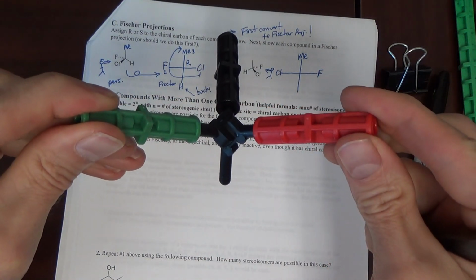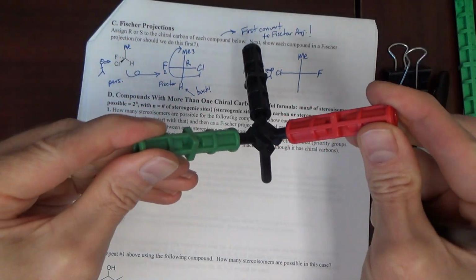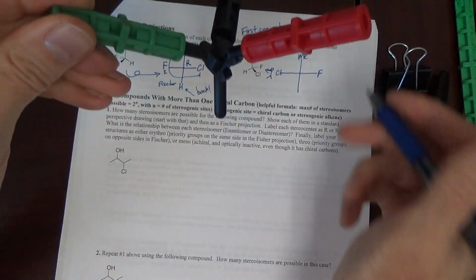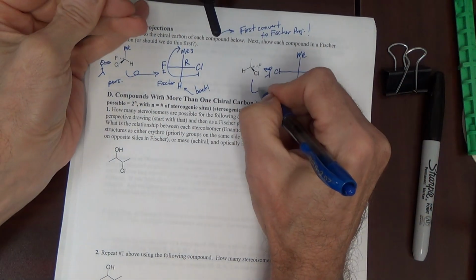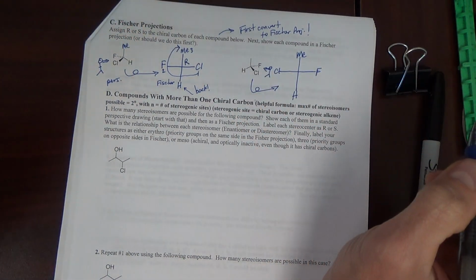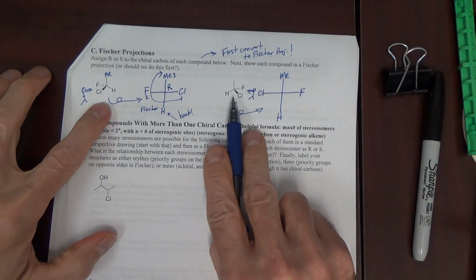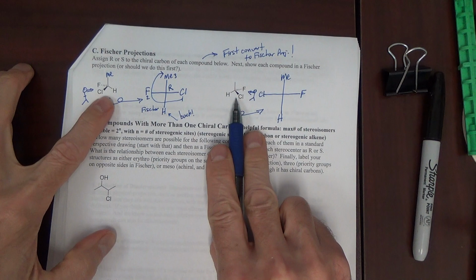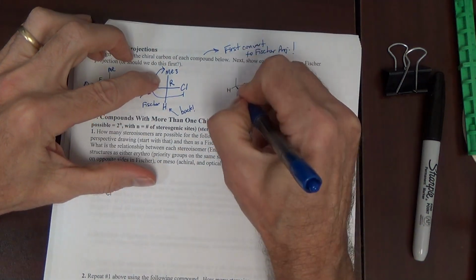For it to be coming straight down but into plane, it would be like that. There's the Fischer view. All right, this is a Fischer of that. Now we also have recognized that these two perspectives are mirror images of each other. If we can determine this is R, we know this is S.